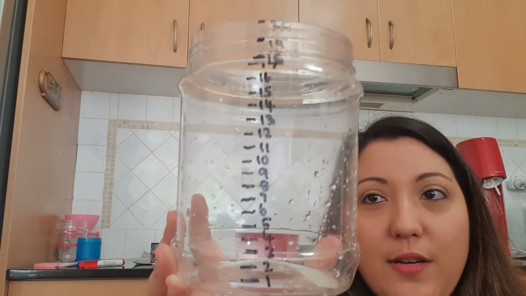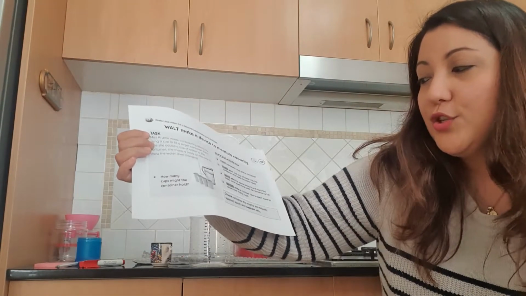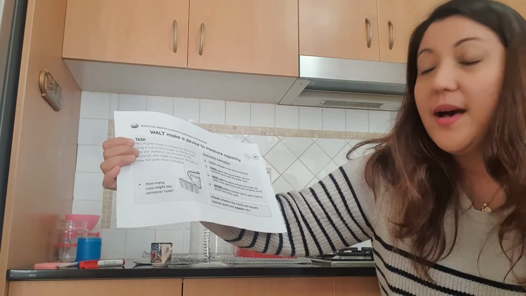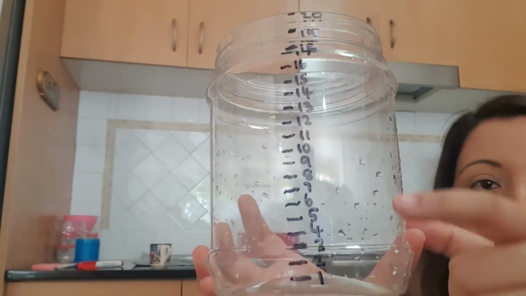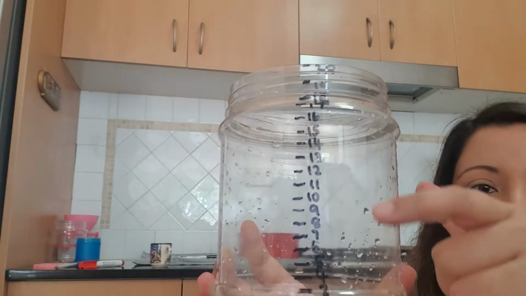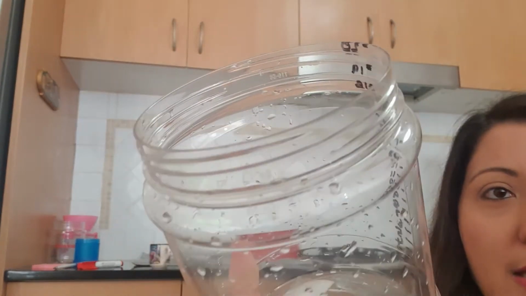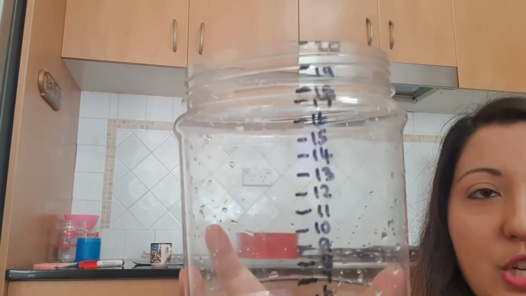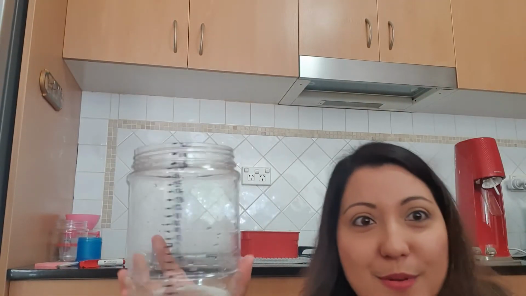But this is my measuring device and I'm going to hold on to this because I might use it in the next task. And just as a challenge, it says to check whether the marks are equally spaced apart and explain why. You can notice, if you look really carefully, that when I get towards the top, the marks are not as evenly spaced as the rest of the marks. I wonder if you can think about why the marks change towards the top of my container. I'm not going to tell you the answer because I want you to figure that out. Happy measuring, boys and girls.